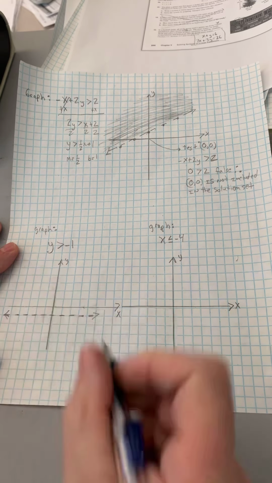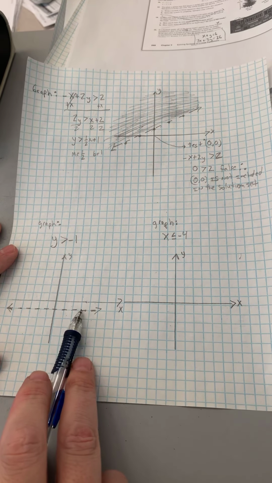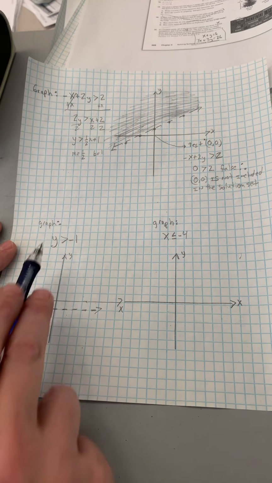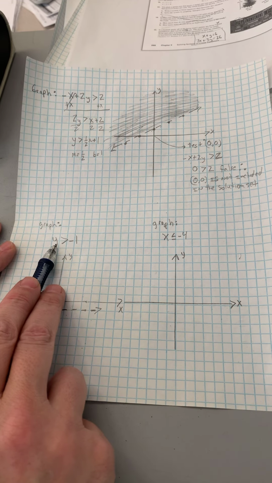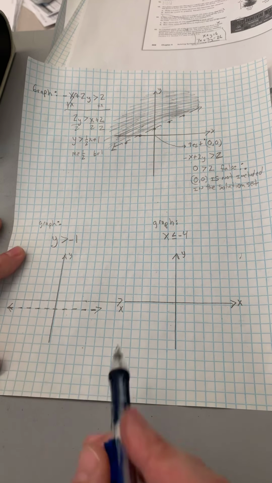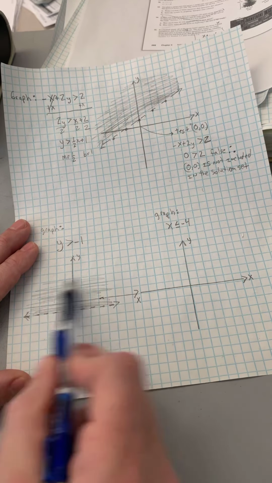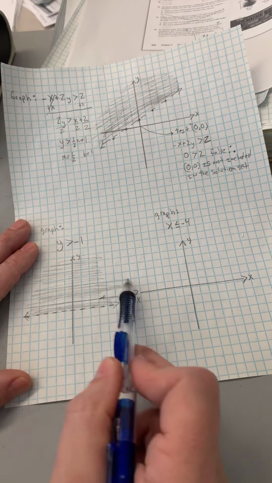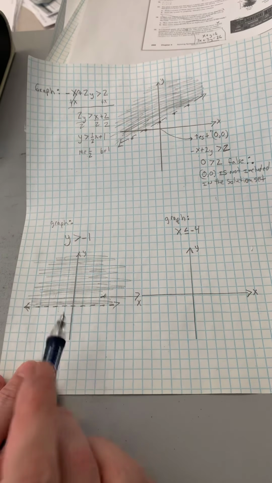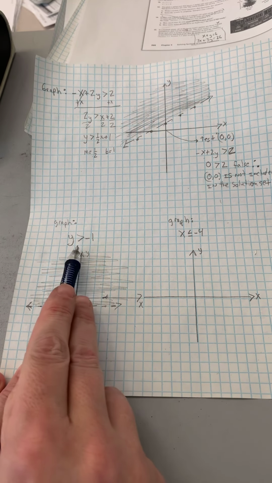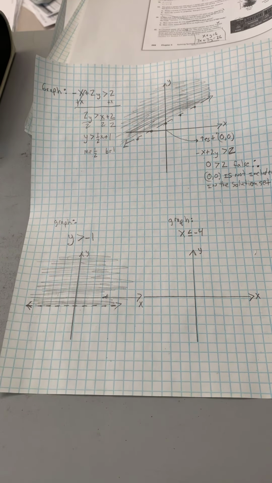And now I can either test a point or I can just use my brain. Where are y's bigger than -1, above or below the line? Above the line. Or if you tested the point 0, 0, your y would be 0. Is 0 greater than -1? It is, which means you'd want to include it in your shading as part of the solution set. And I shade everything above. And again, back to why we shade. Any value of y that is above this dashed line when plugged in to my inequality gives me a true statement.